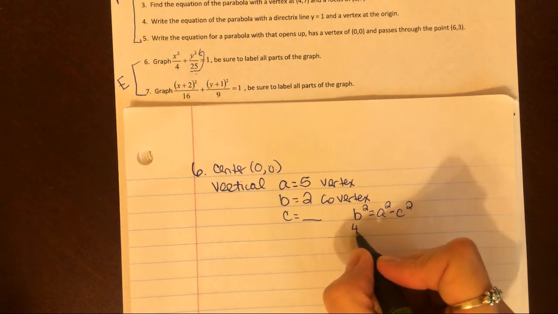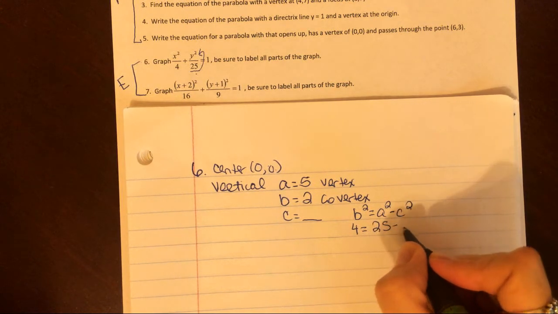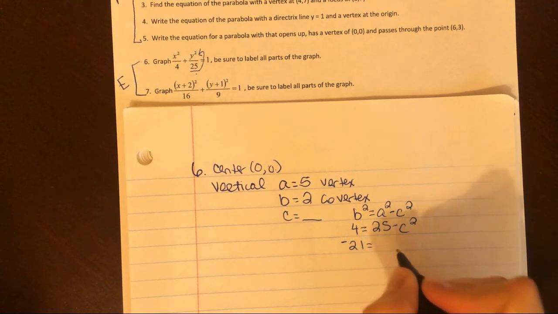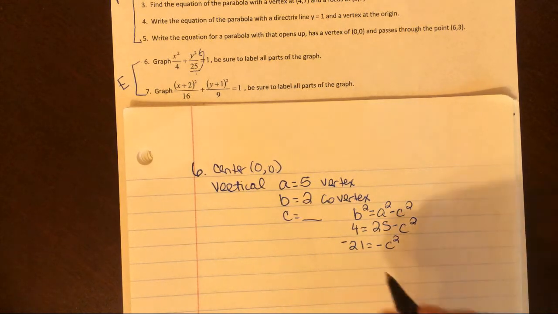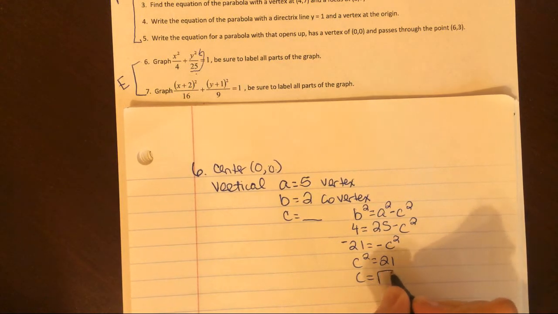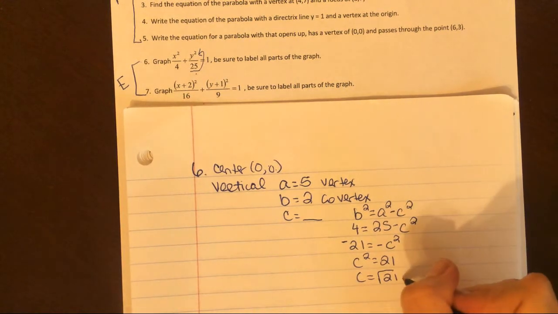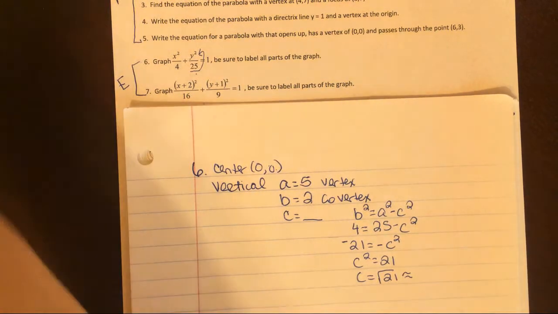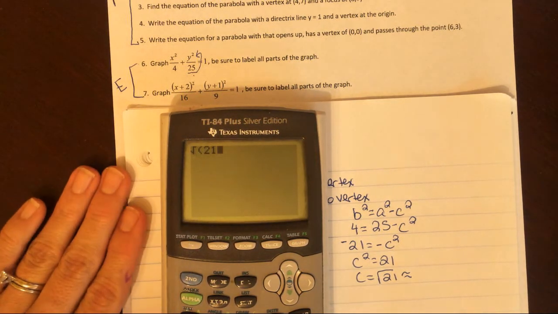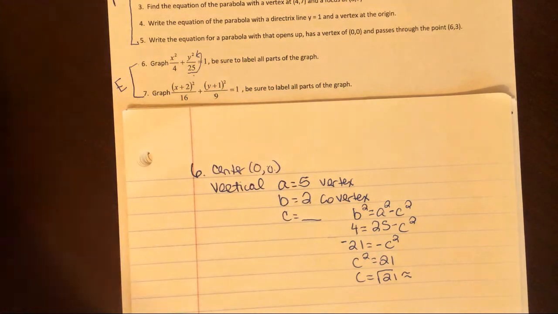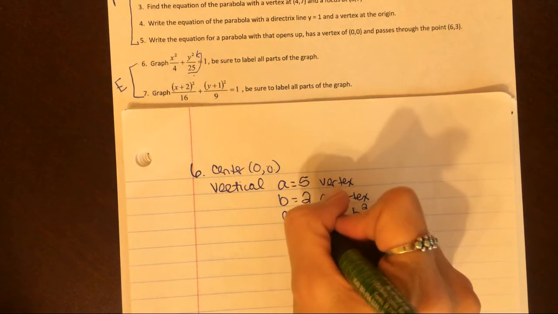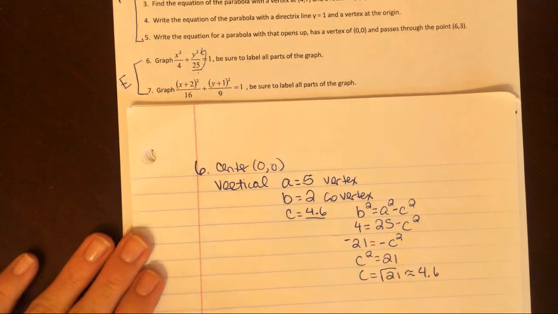So I'm going to plug in 4 equals 25 minus C squared. So negative 21 equals negative C squared. C squared equals 21. C is equal to the square root of 21. The square root of 21 is approximately, because remember you get a calculator, so you might as well use them, 4.6. Okay, so I have enough information to now go graph my ellipse.